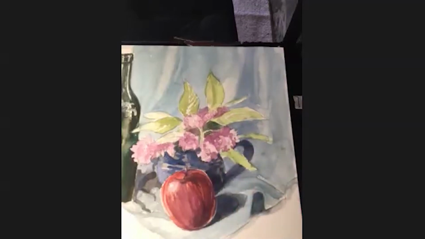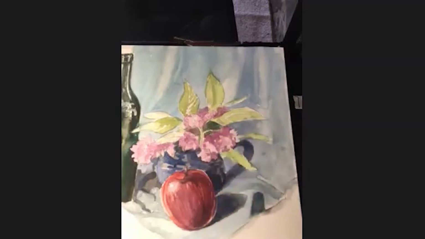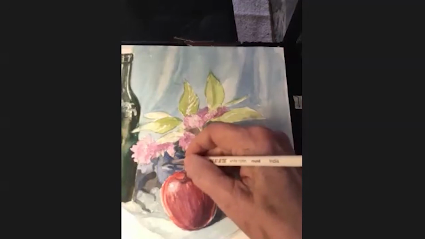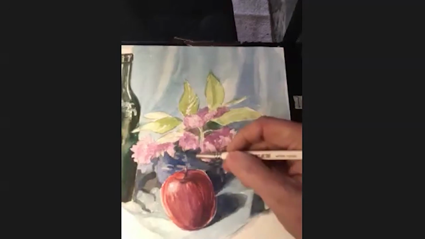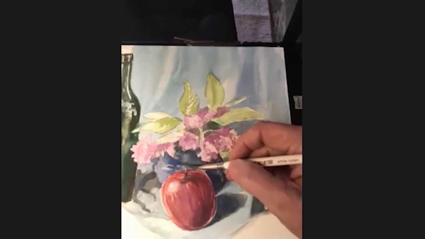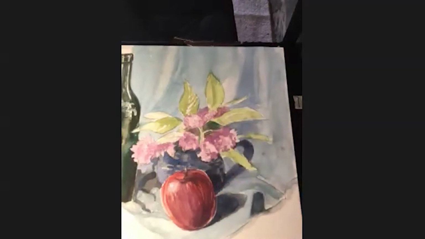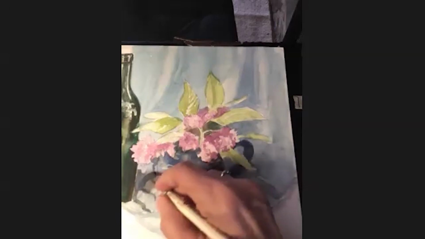I wish I had left a little more, I don't know if I can lift this. Maybe I'll have to let this dry. I'll try to lighten this spot in a minute, but it needs to be a little bit lighter. It's grayer here, but this is really a lighter spot than I have it. And this appears to be pretty dark behind it.